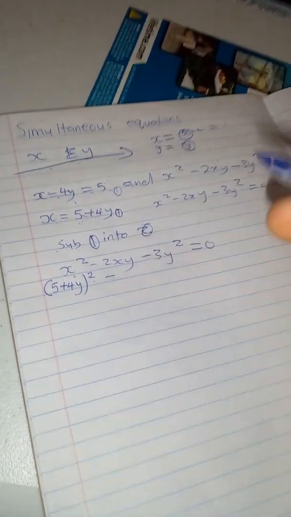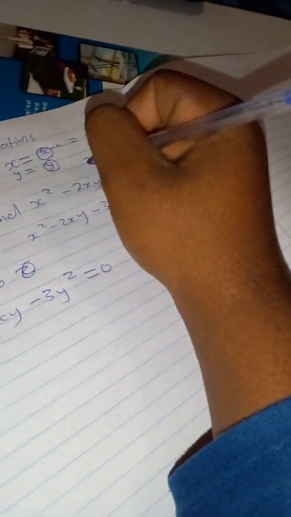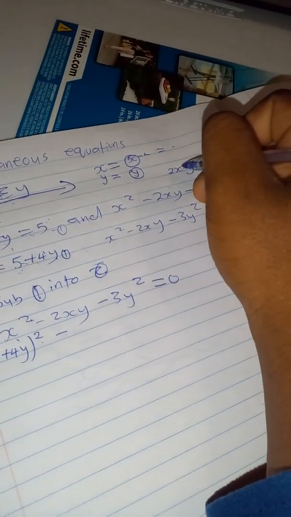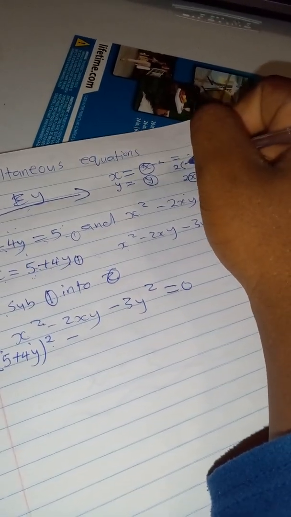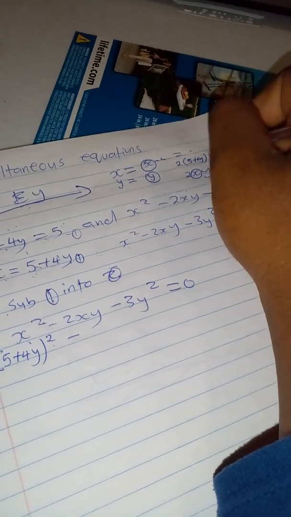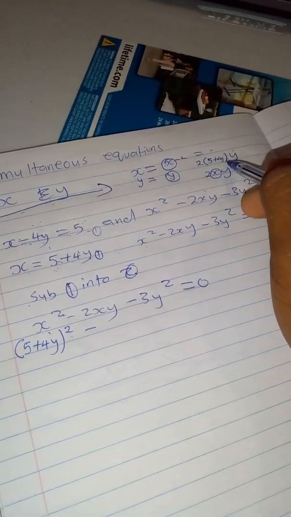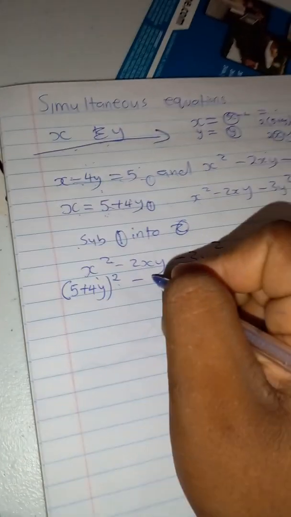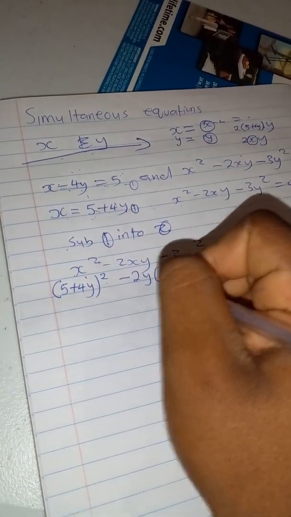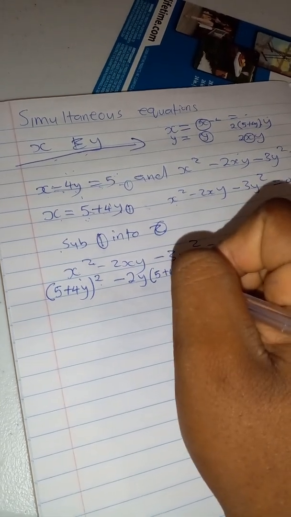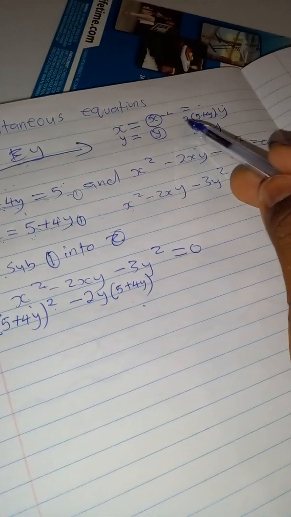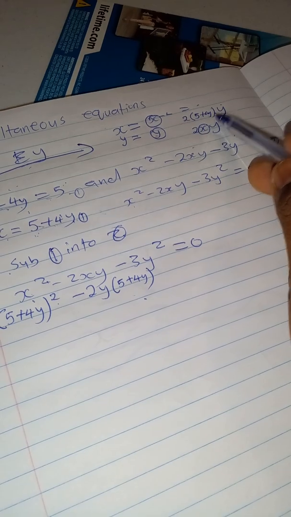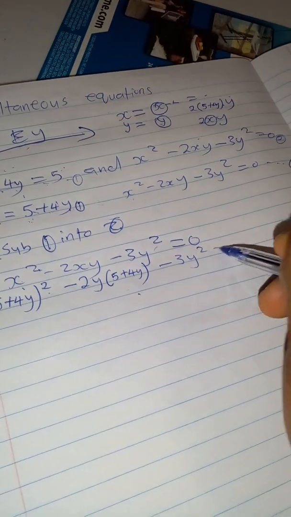Then you say minus. So this is the challenge. Here is the challenge now. This is 2xy, and we have our value for x here. You will be confused when you say 2, then 5 plus 4y, then y again. You will not know how to expand this. So to make things easier, you can simply say minus 2y multiplied by x, which is 5 plus 4y. You see, this method is going to be easy for you. You'll be confused if you say 2 times 5 plus 4y multiplied again by y. Then we continue saying minus 3y squared is equal to 0.